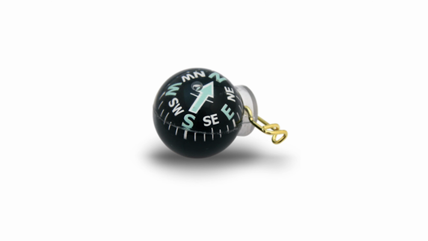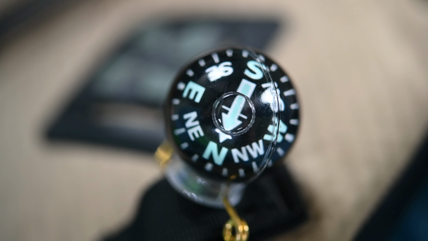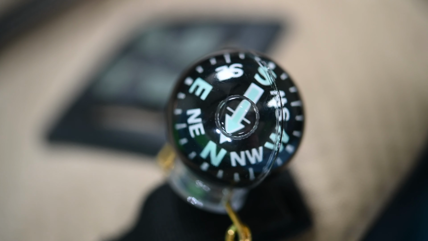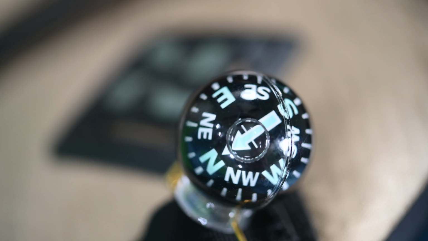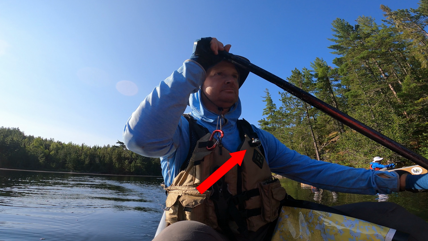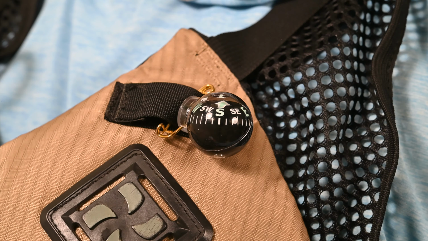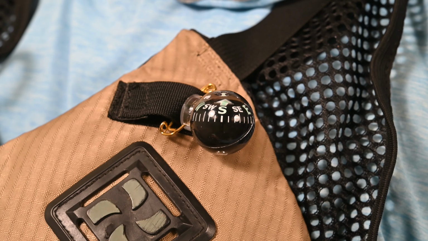What you will find very valuable is a small pin-on ball compass. Most of the time you just need to know where north is. These ball compasses can be clipped to your life jacket and then just glanced at. They are not affected by the roll and pitch of the canoe, so they always show north.